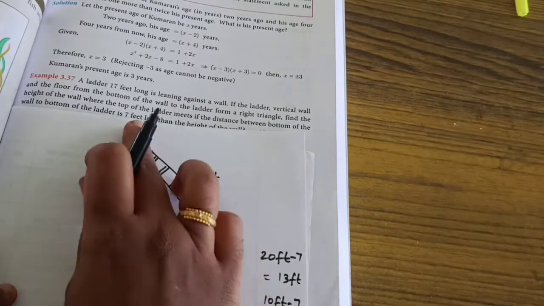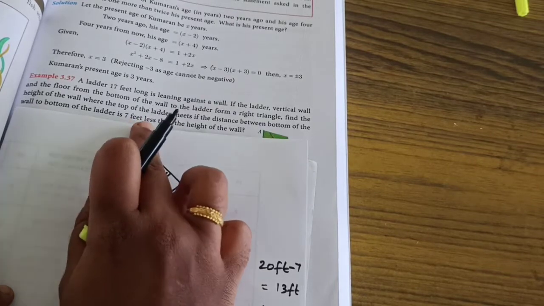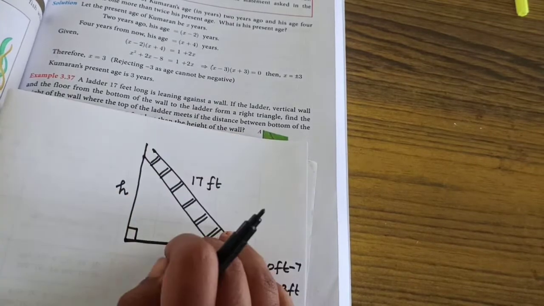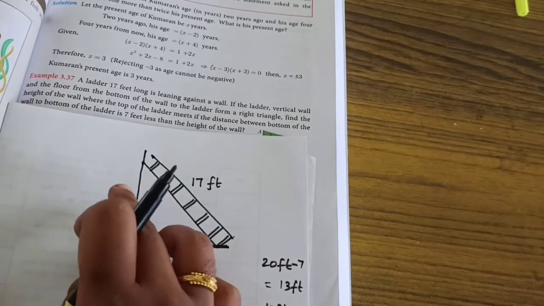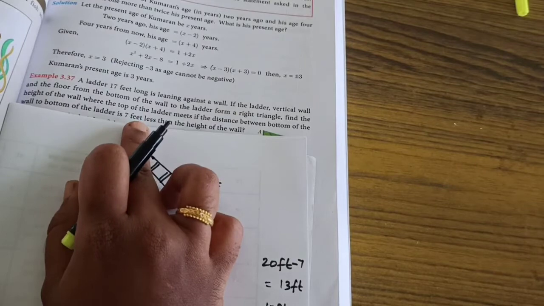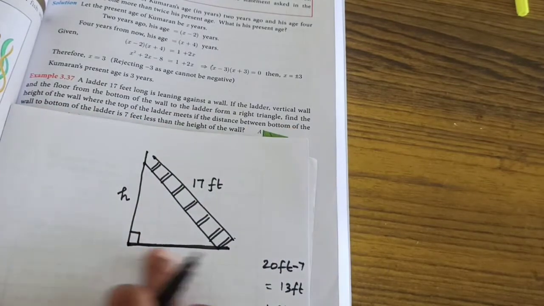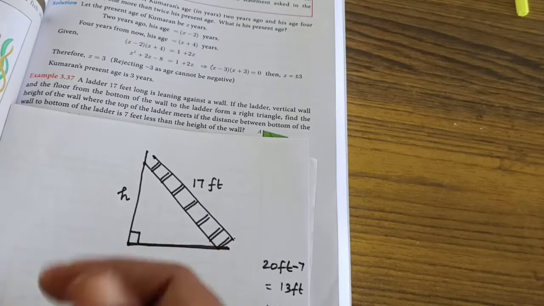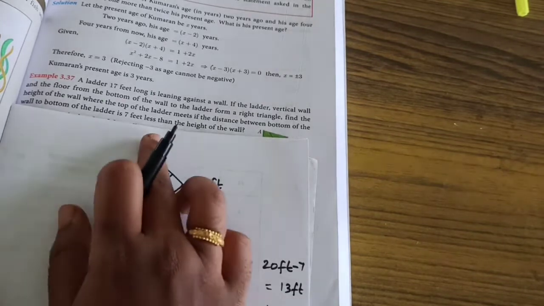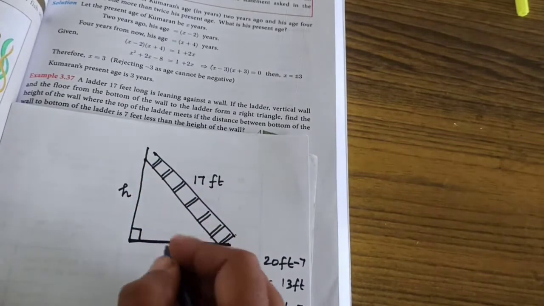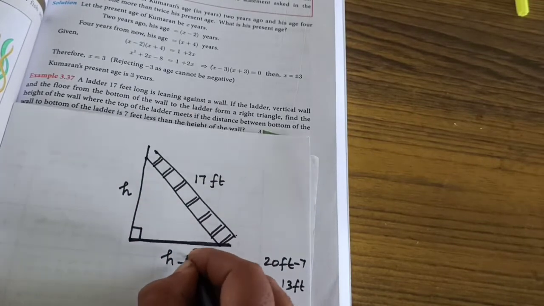So we can consider this 7 feet less than this height. This is the data given: 7 feet less than the height of the wall. But we don't know about this height. Okay. So from this we need to reduce how many feet? 7 feet. That is the distance between the bottom of the wall to the bottom of the ladder. This distance they indirectly gave us, 7 feet less than the height of the wall. So from this height we need to reduce 7.